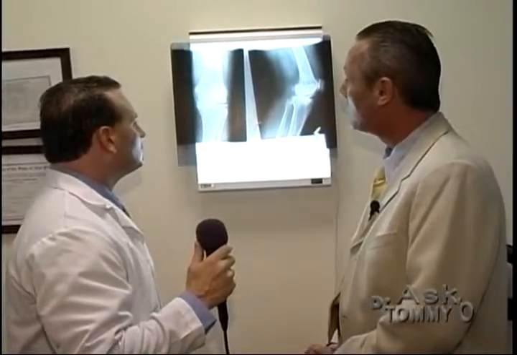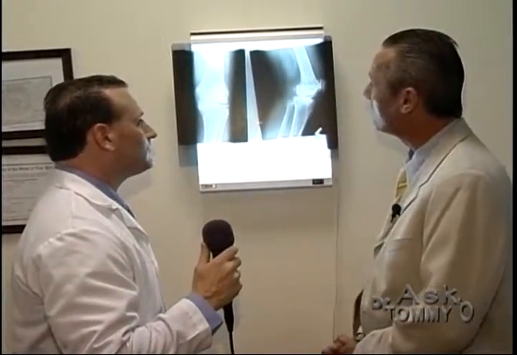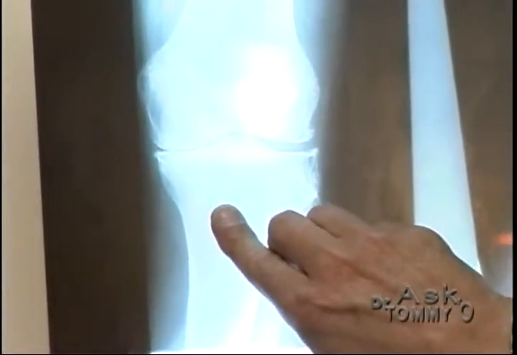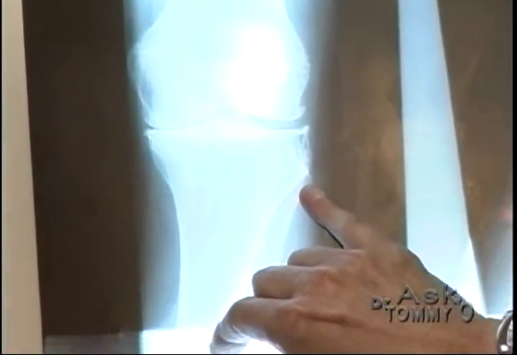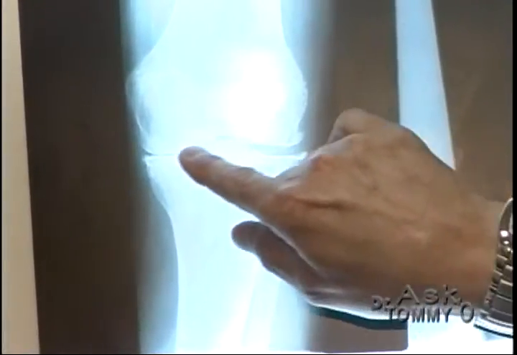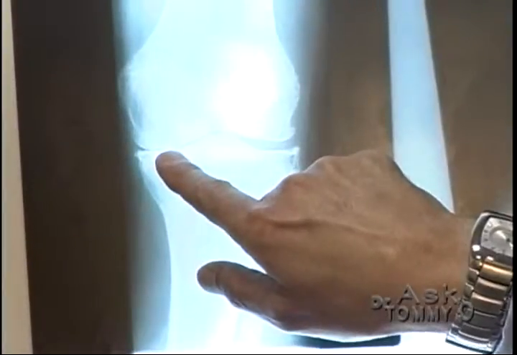So in general, if you look at this, this is what we call the femur bone, which is your thigh bone. And then we move down here to the leg bone, which is called the tibia bone. And on the side here is called the fibula bone. Now, if you look in the center here, this is the weight-bearing surface.